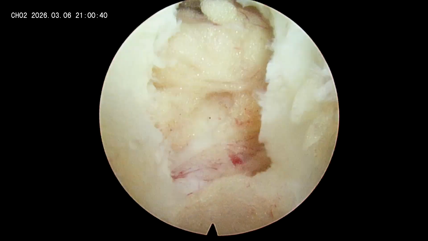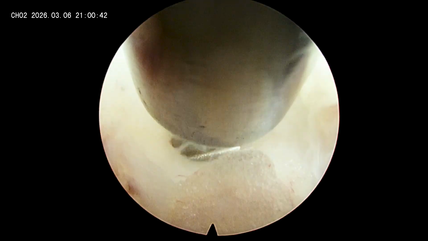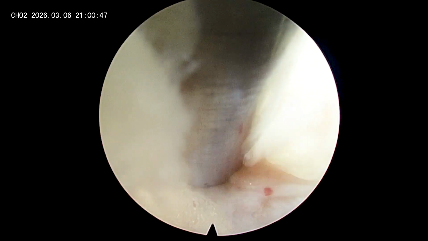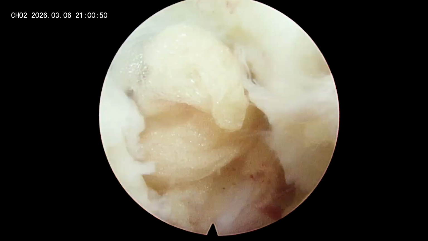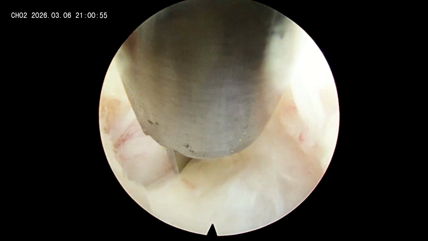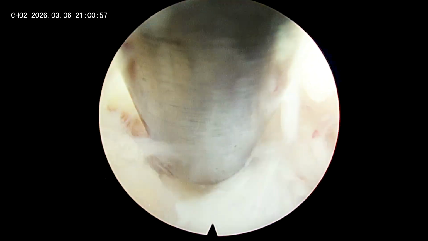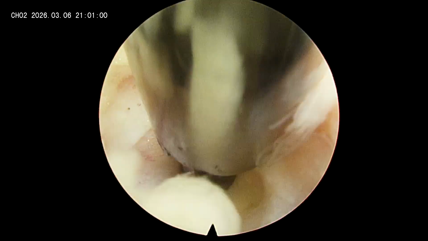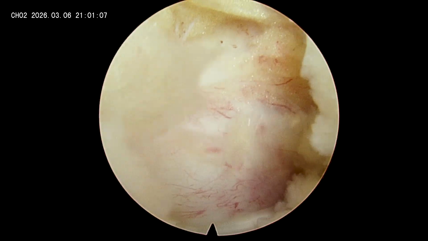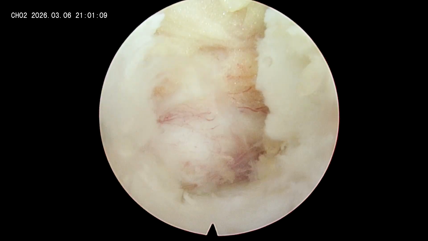So here you can see the structure which is lying immediately in front of me looks like a root, but again it is not confirmed. So try to remove the ligamentum flavum all around so that the traversing nerve root comes completely into vision. So bit by bit remove the ligamentum flavum, create this space lateral to the traversing nerve root.